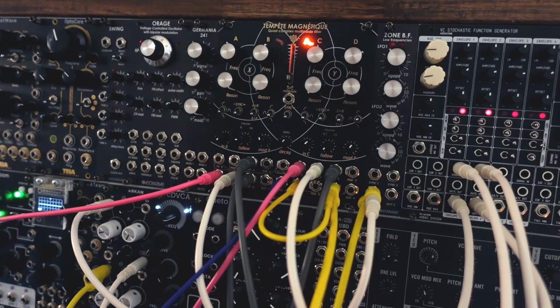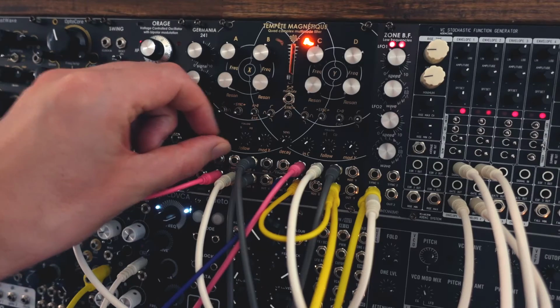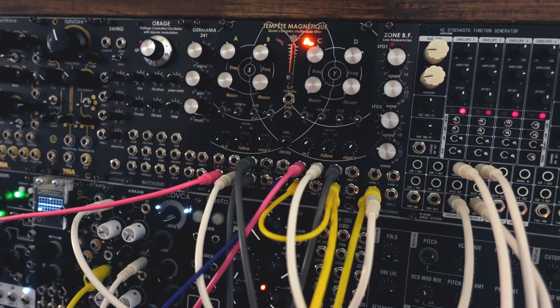Other filters can be used separately for other effects. Here's the same two-voice patch, but the ping input is used to turn filter A into a kick, and filter D is self-oscillating to create glitchy percussion.